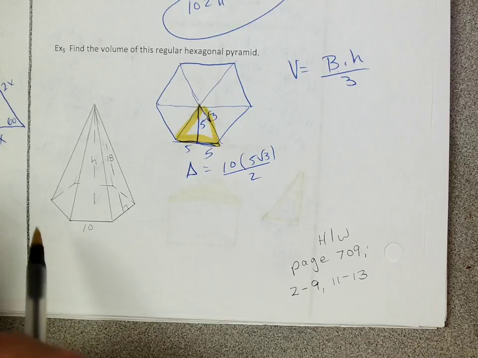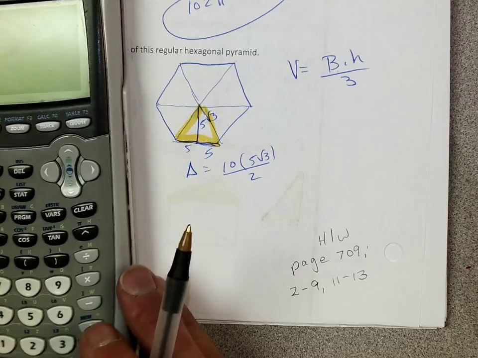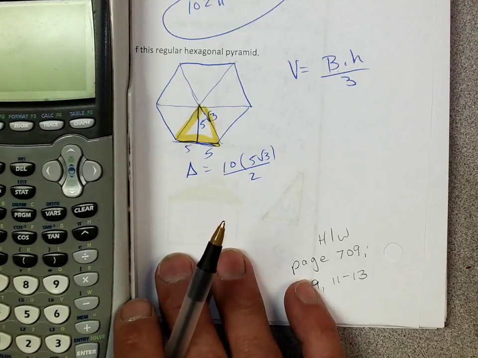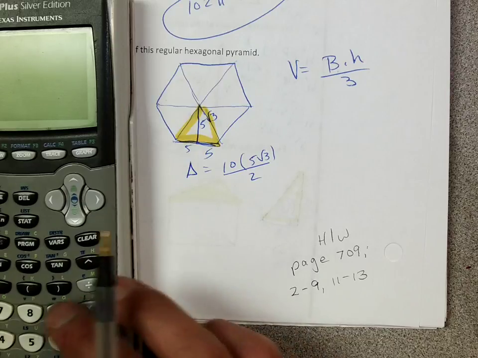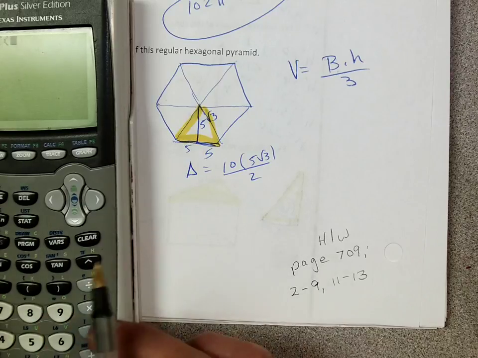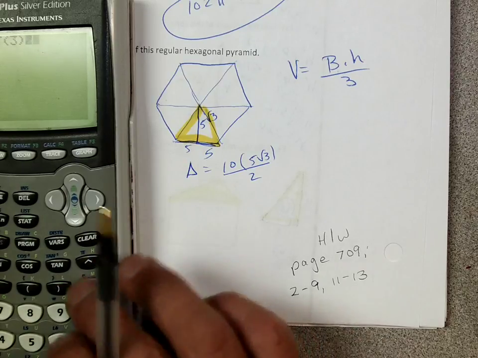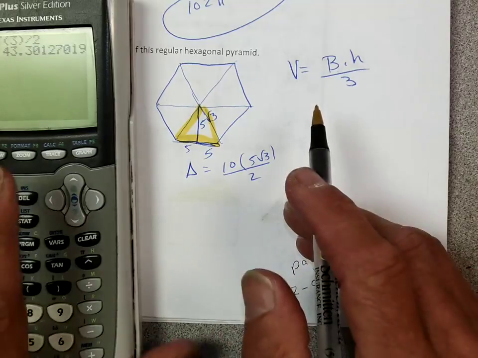Okay, so you ready? And if you guys get confused, stop me. I want to make sure you know how to do this. I'm just going to use my calculator. I'm going to go 10 times 5 square roots of 3 divided by 2. I get about 43.3, okay?